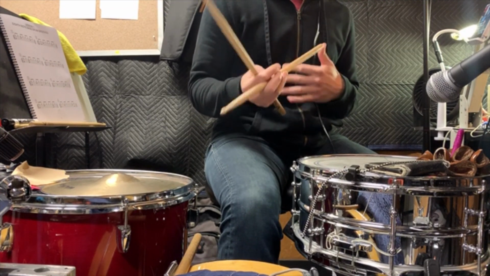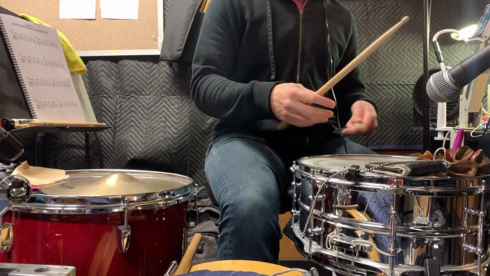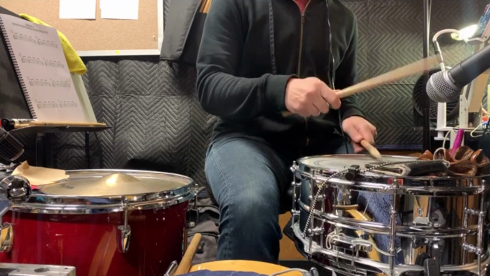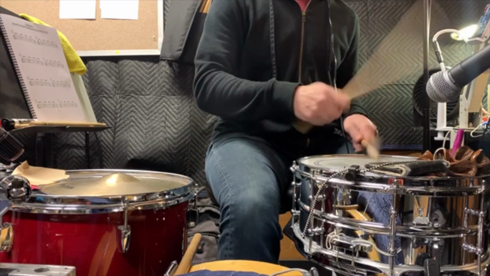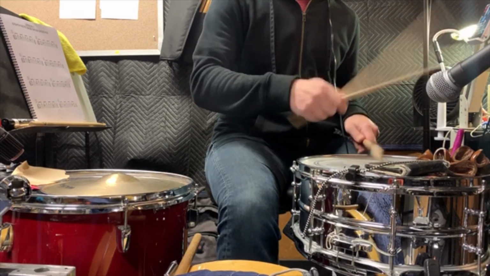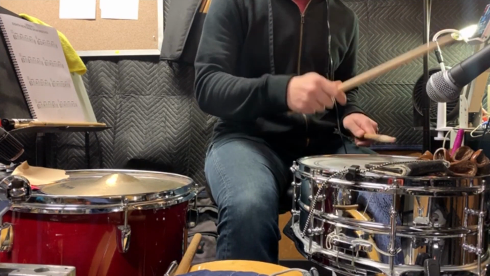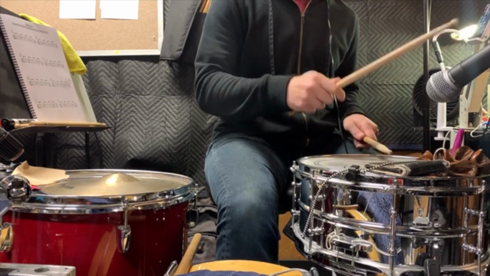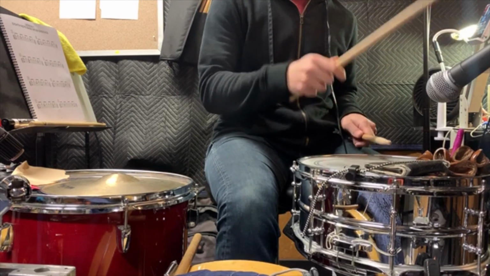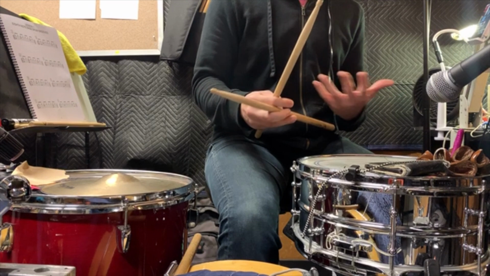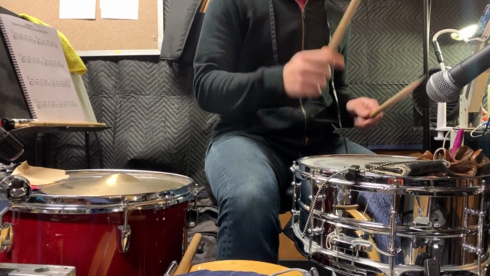If you've got a triplet or a swung feel, you start just adding internal voices. I'm sort of improvising just to show you guys, but you can stick to patterns.